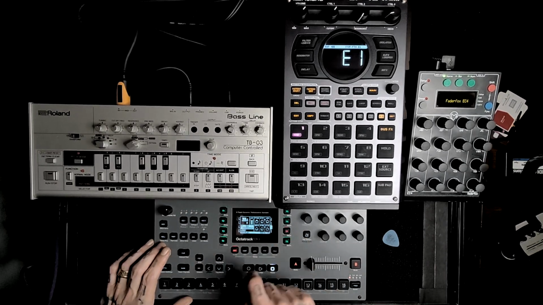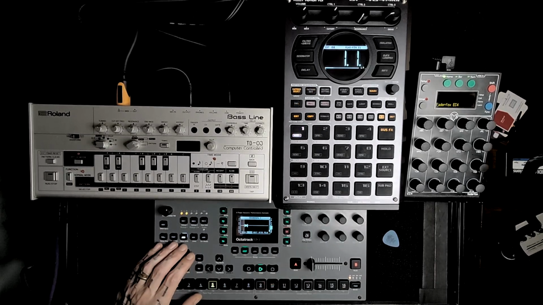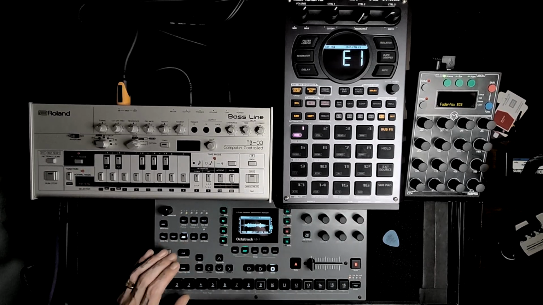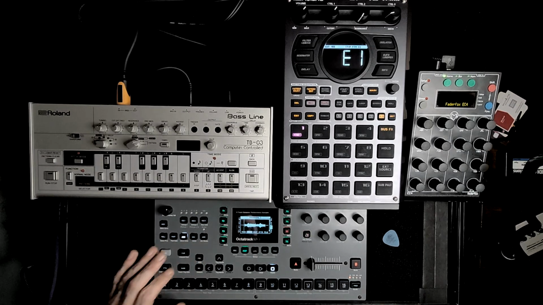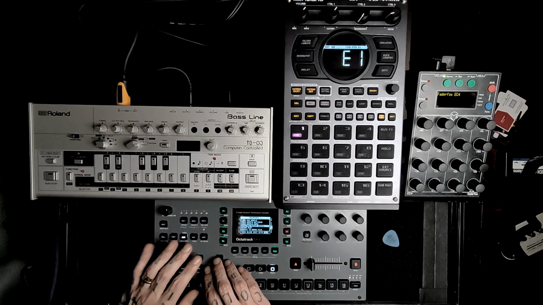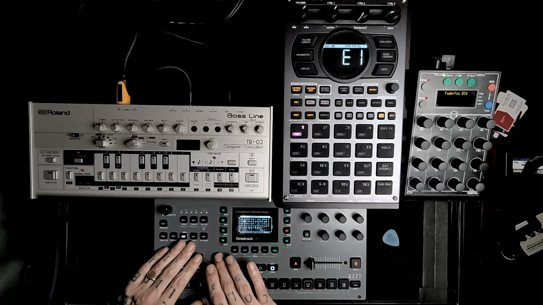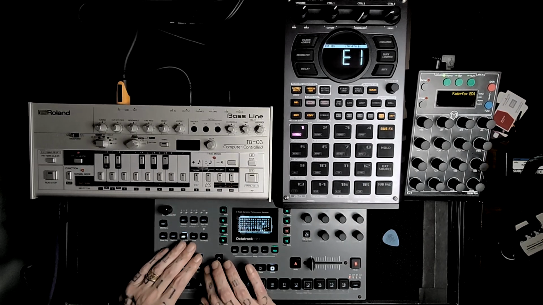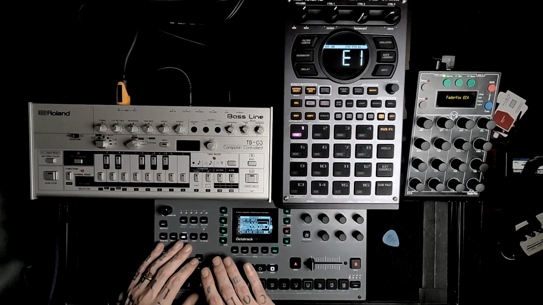Now let's, and we have to save and assign sample. We can call it, I don't know, synth. This is really basic stuff. We can do a lot of things with the effects on the SP.